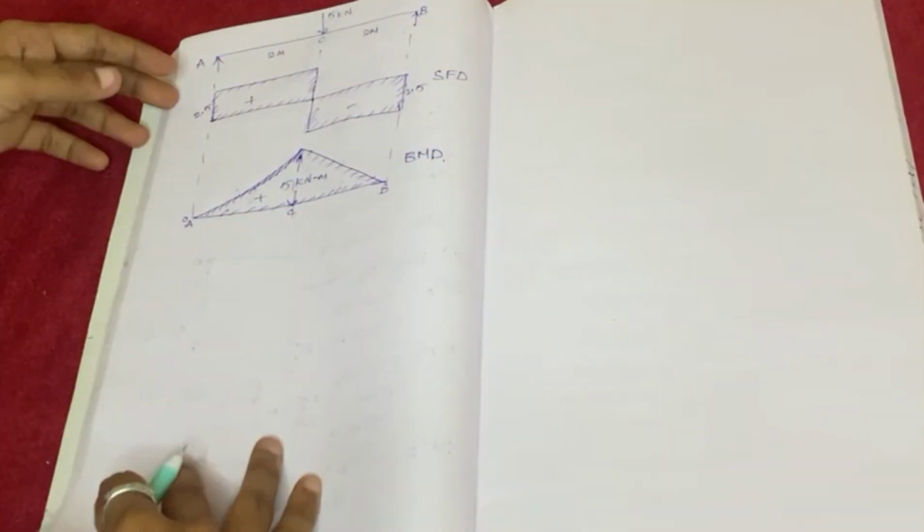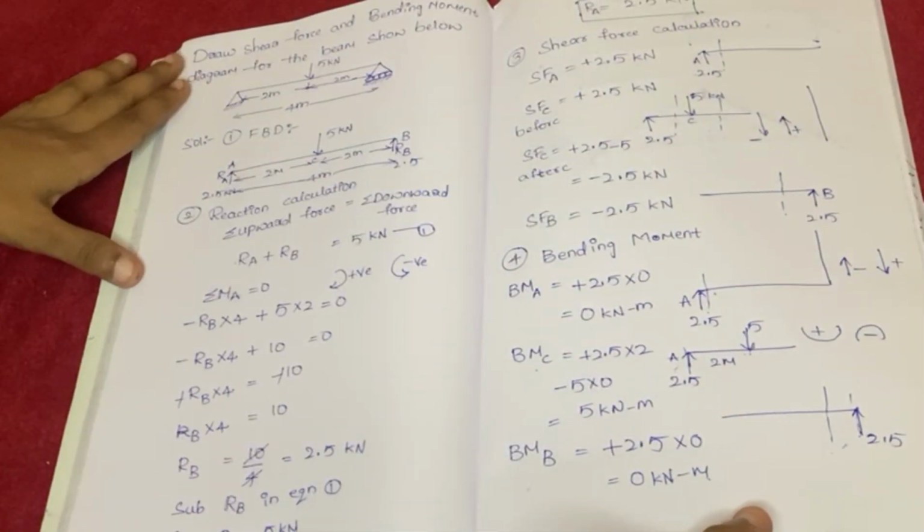Okay friends, this is our problem. Shear force and bending moment is done.